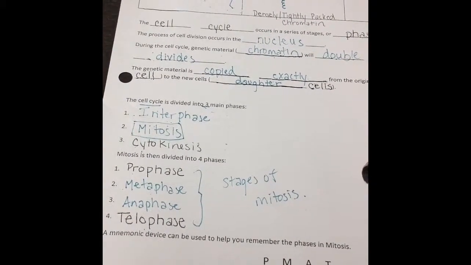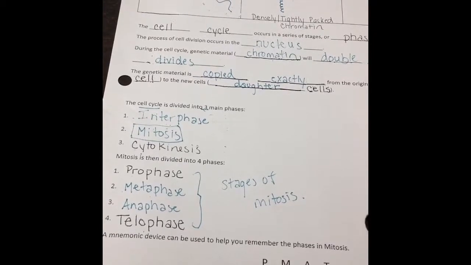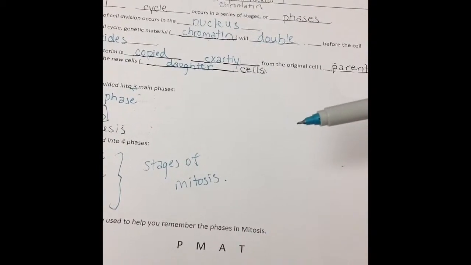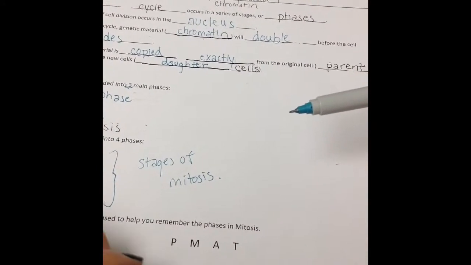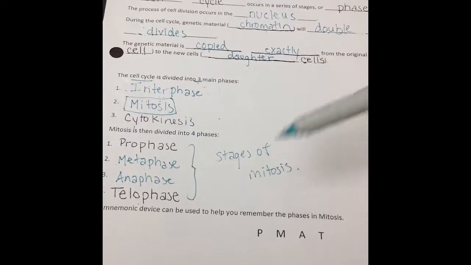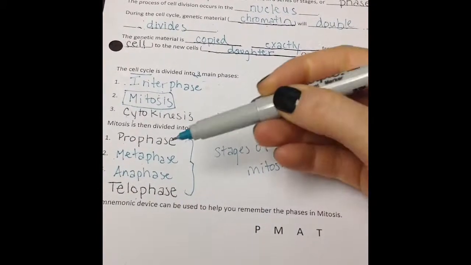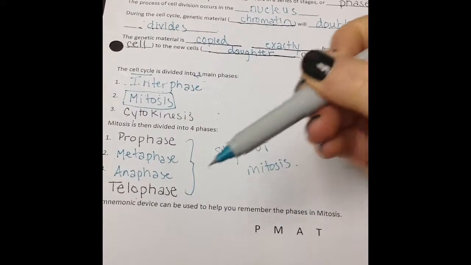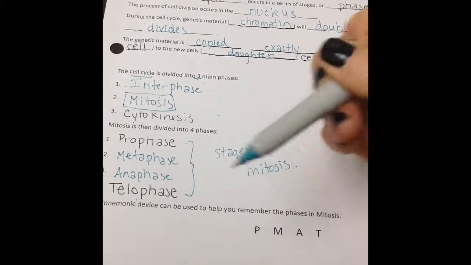Now here's a really good mnemonic device that can sort of help you remember the stages of mitosis. If you can remember PMAT, PMAT stands for all of the stages of mitosis. So P stands for prophase, M stands for metaphase, A stands for anaphase, and T stands for telophase.